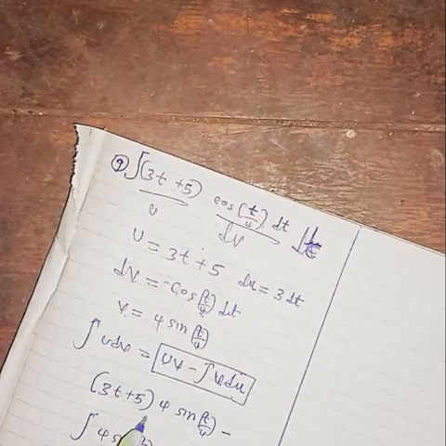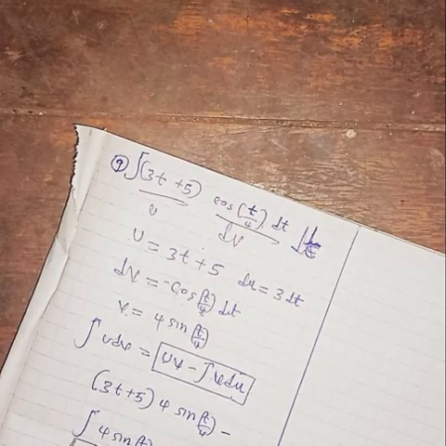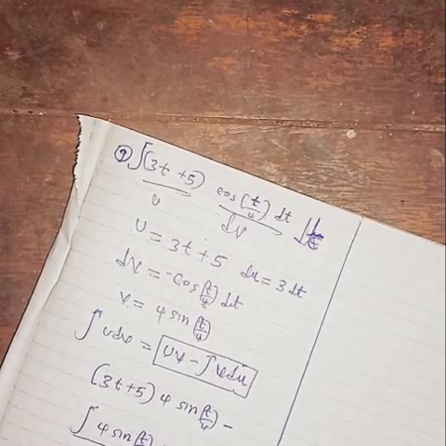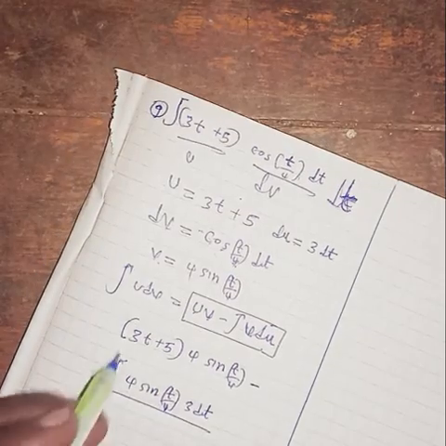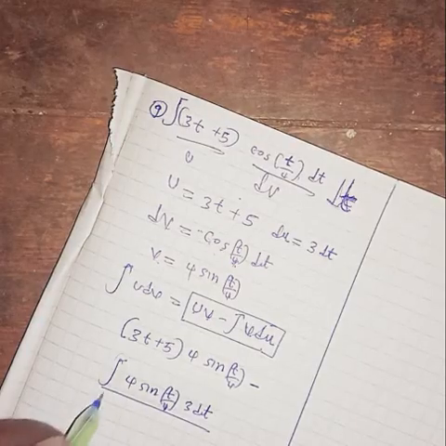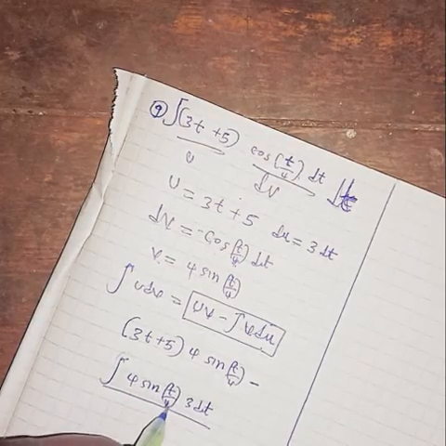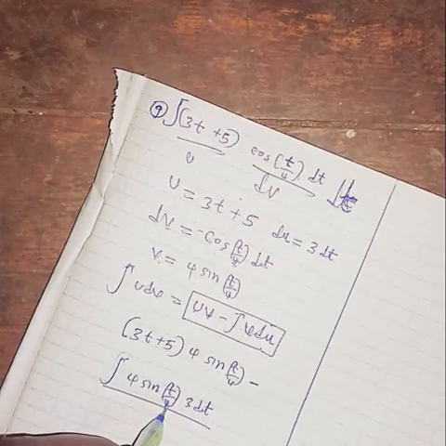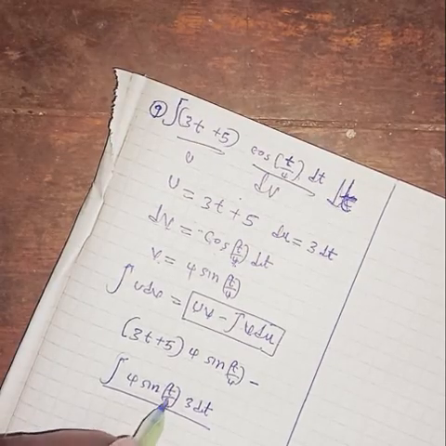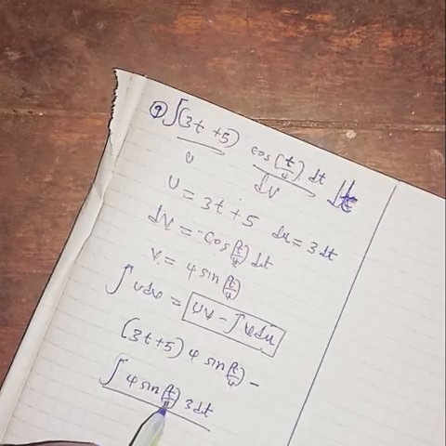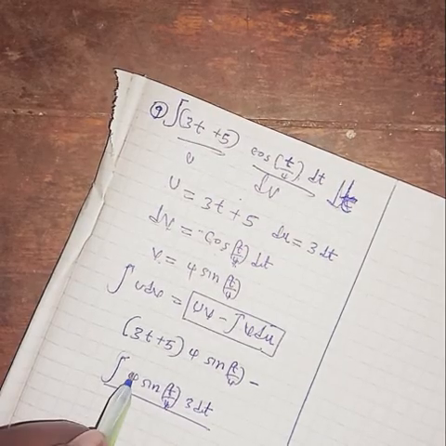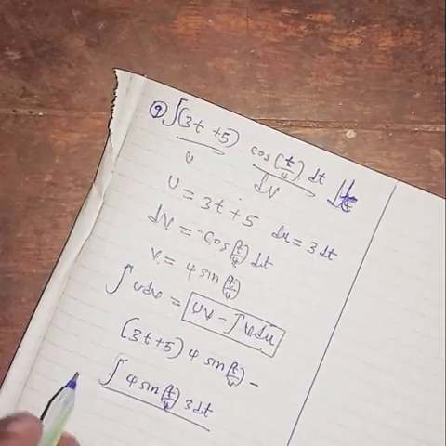So let us do the second part first, because the second part is always challenging. When you integrate sine t over 4 again, it will take 4 that side because of this integration.